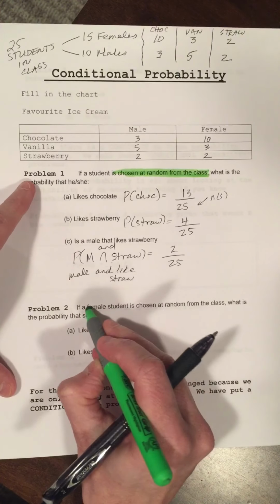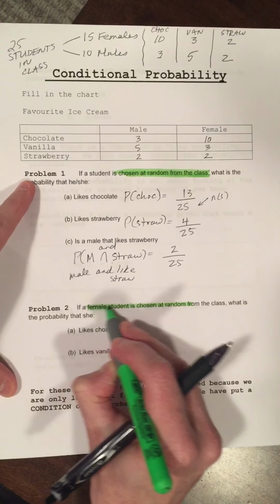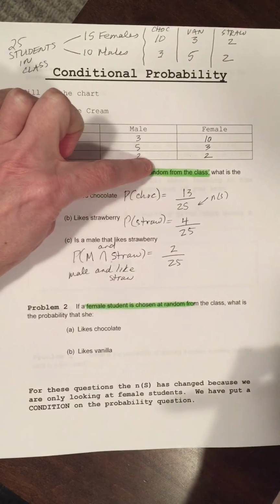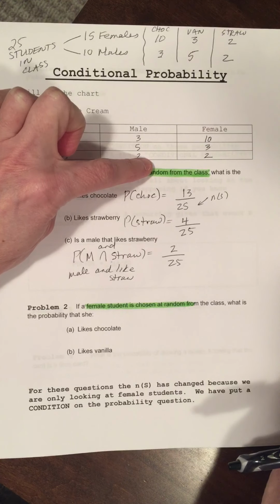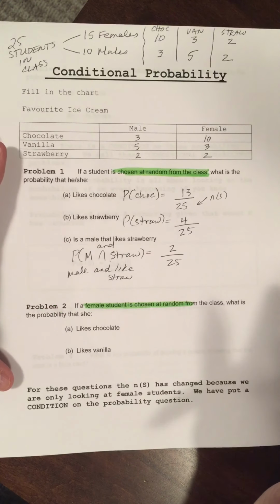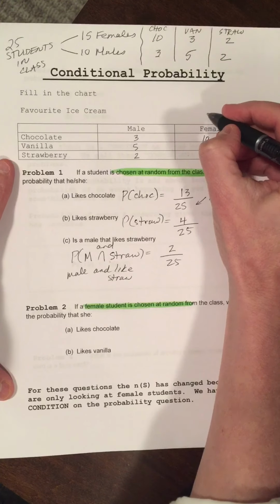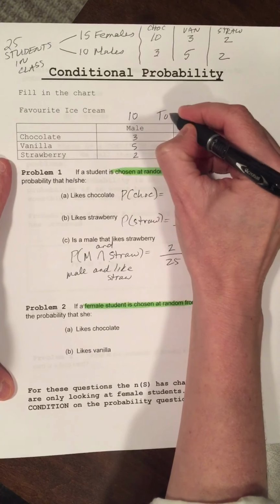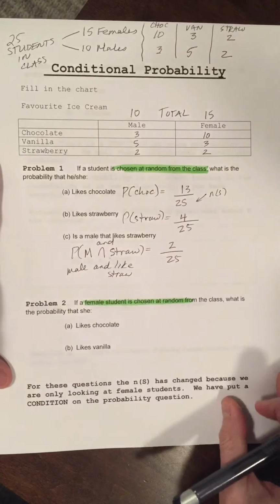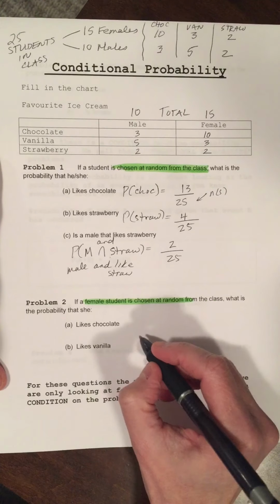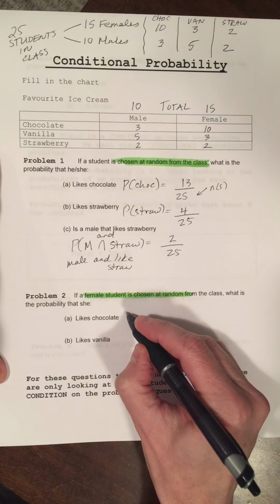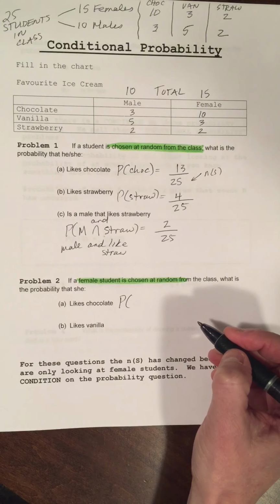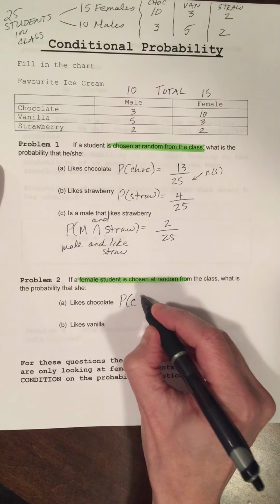If a female student is chosen at random, so now what's happening is I'm not looking at the entire class. I'm just looking at the group of females. And remember, we had 10 males in total and 15 females in total. What is the probability that she likes chocolate? So let me show you something because this is going to have a tad bit different notation.